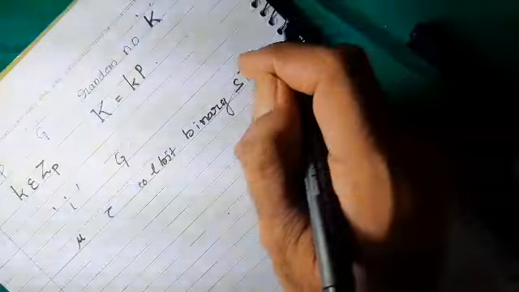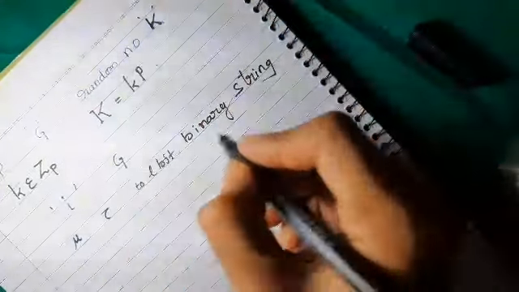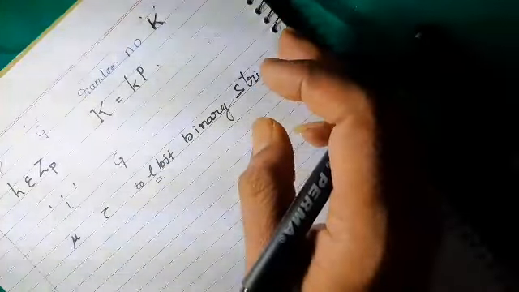Here L is the length of the message block.